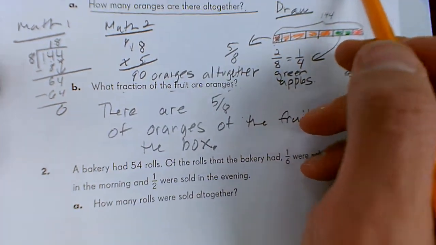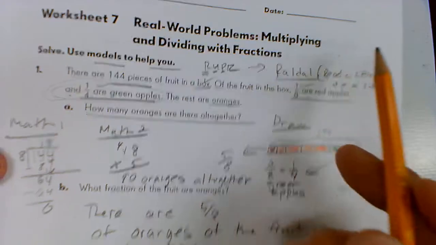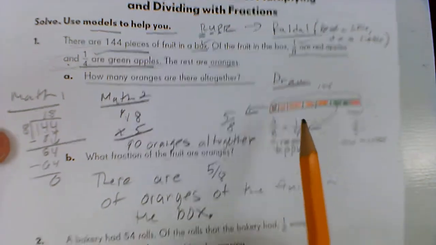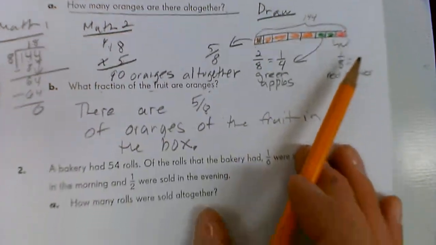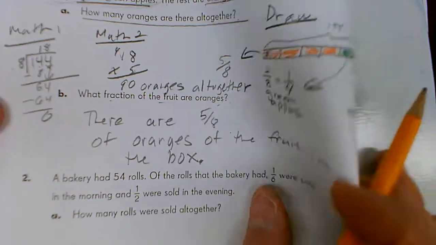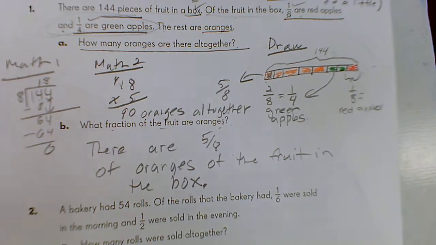We used RADAL. We used read a little, do a little. We did a drawing. We did math 1, math 2. We underlined what was important. And we answered in a sentence. I think I'm going to wrap up my recording there.